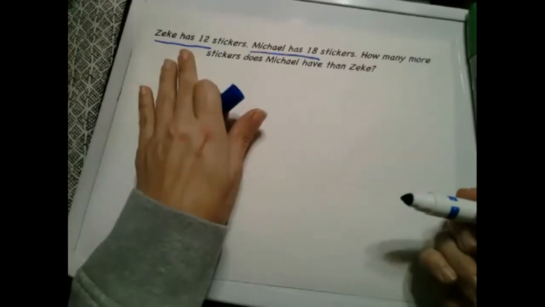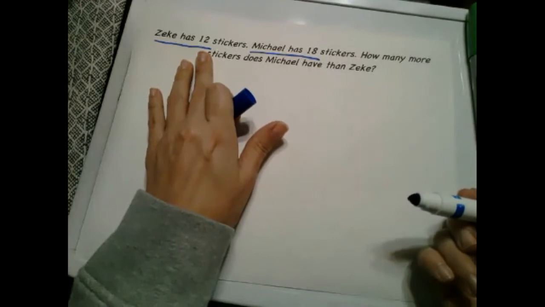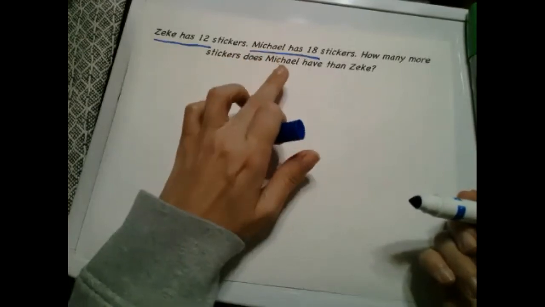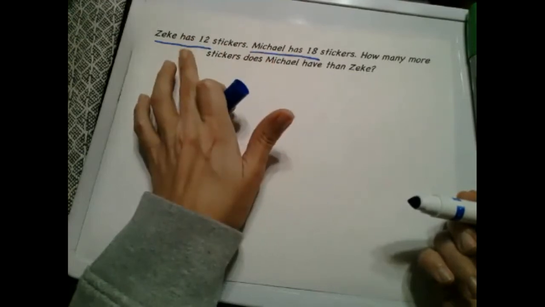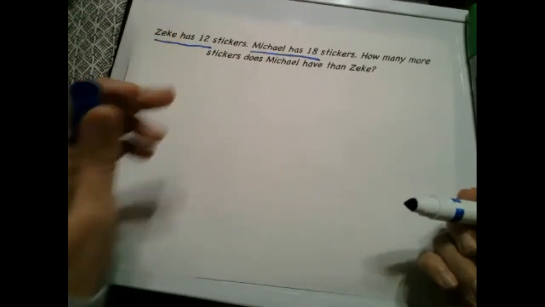And if Zeke has 12 and Michael has 18, how many more does Michael have than Zeke? Thinking about what we've learned about comparing word problems, go ahead and try to see if you can write an equation and solve this problem. Hit pause, and when you're ready, hit play.